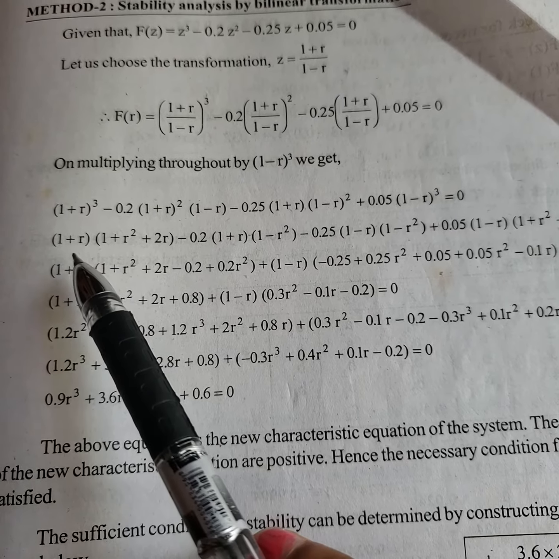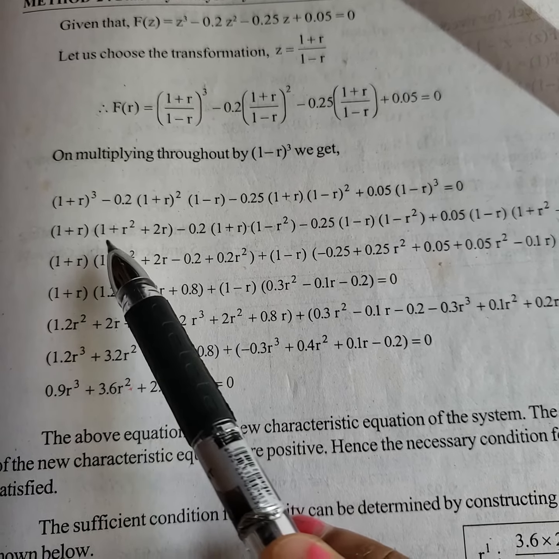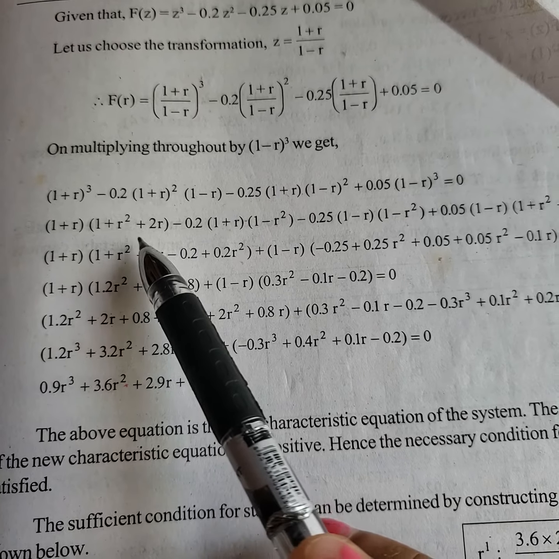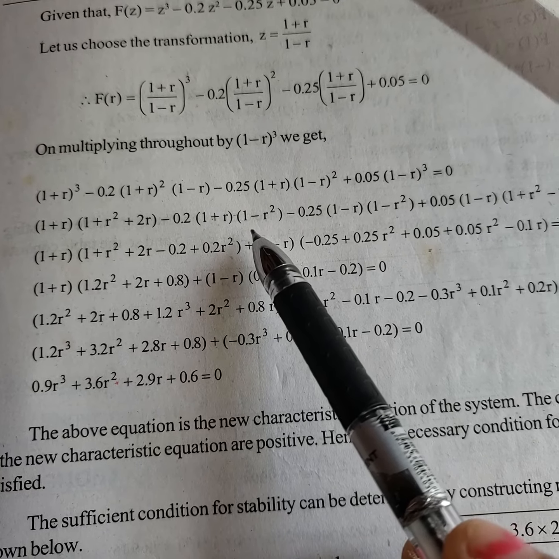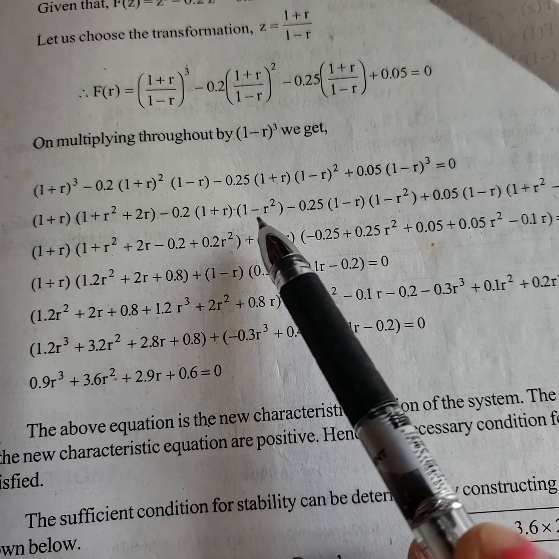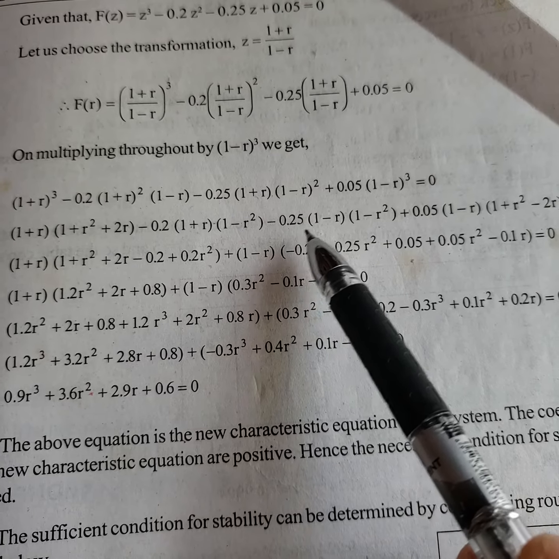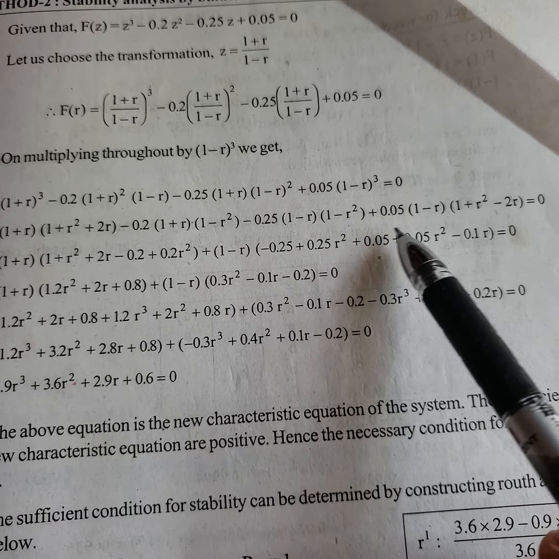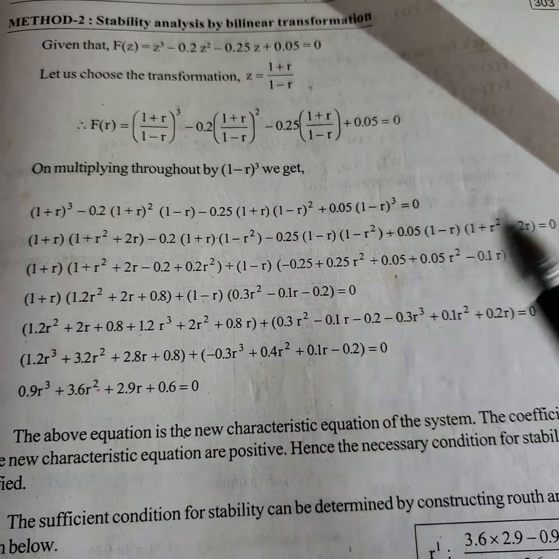Here you can write this as (1 + r)(1 + r)², the whole square. (a + b)² means a² + b² + 2ab. Like that, (1 + r)² + 2r − 0.2 into (1 + r)(1 + r)(1 + r)(1 − r). So (a + b)(a − b) is a² − b². So (1 − r)² − 0.25(1 − r)(1 − r)² plus 0.05(1 − r)(1 − r)² equal to 0.